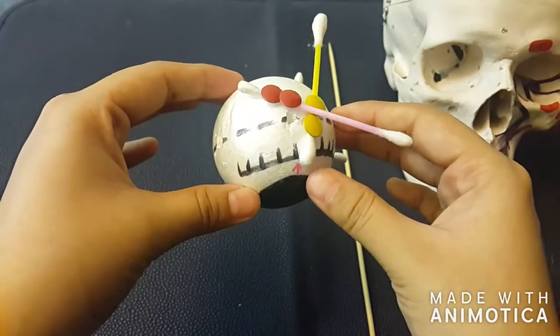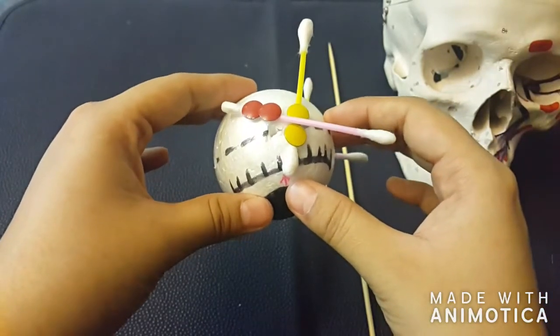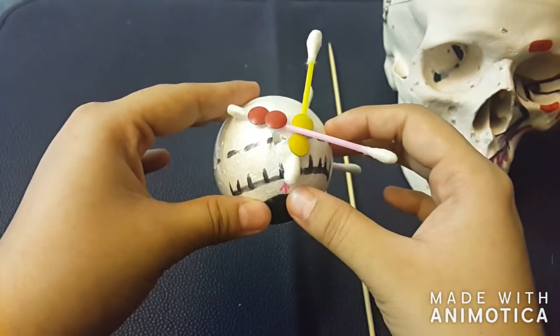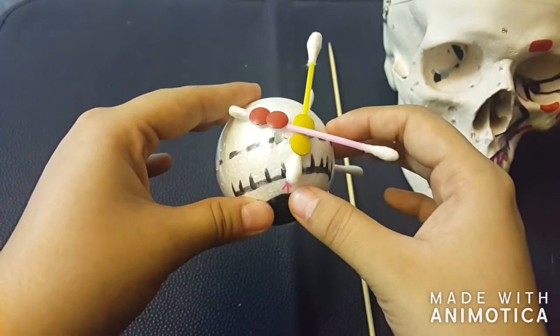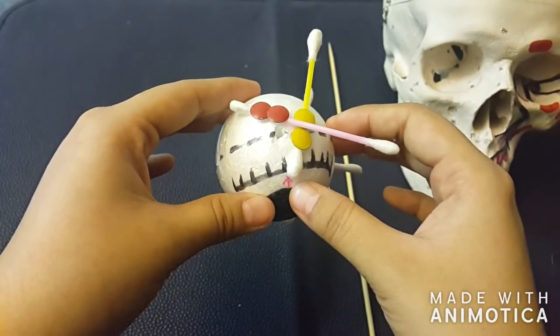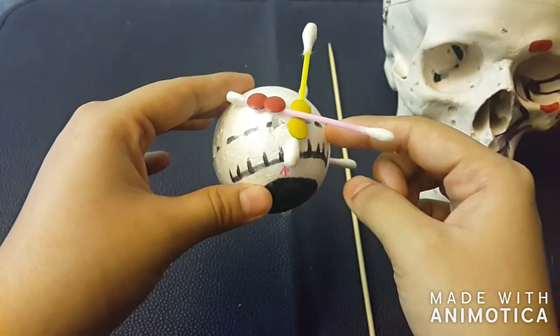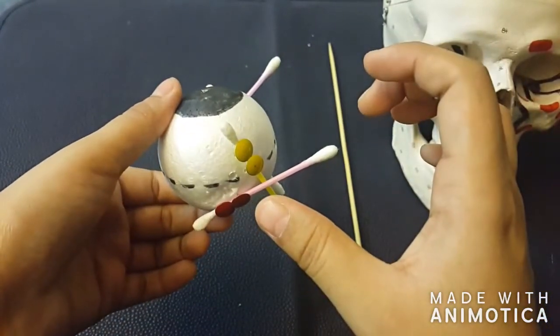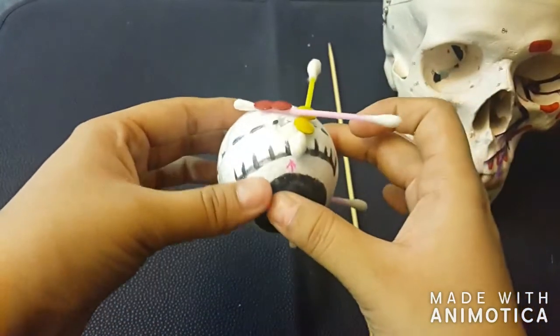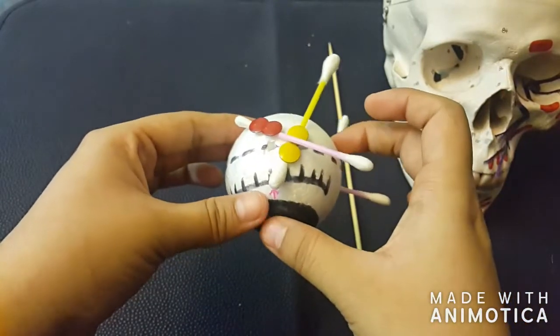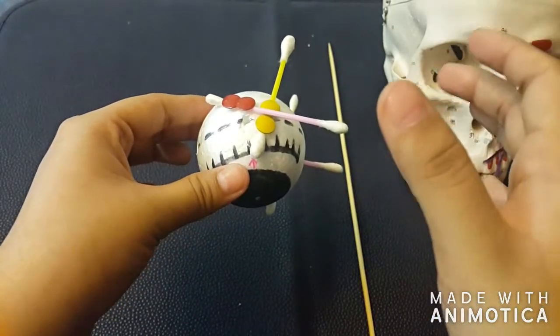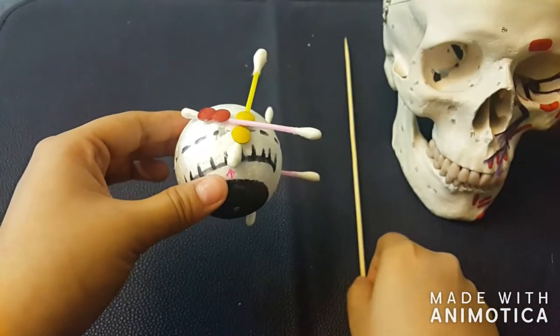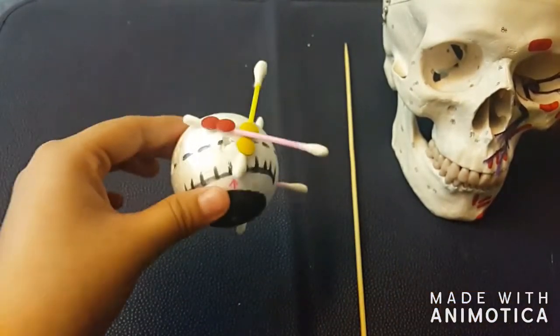So it all depends on where exactly the muscle is attached on the eyeball, whether anterior or posterior to the equator, or whether on the upper or the lower surface. So if we understand the three axes and the muscle attachments, then we can understand the different movements of the eyeball. Thank you.